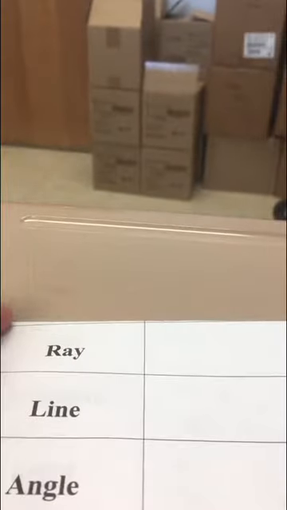All right, welcome. So on your worksheet, you do not have to fold it over like I have. I'm just making videos of this and just showing you what you are responsible for. The next term we are talking about is ray in geometry.